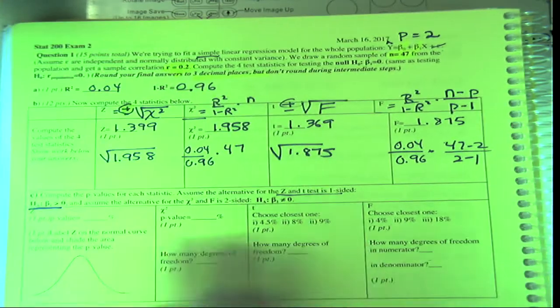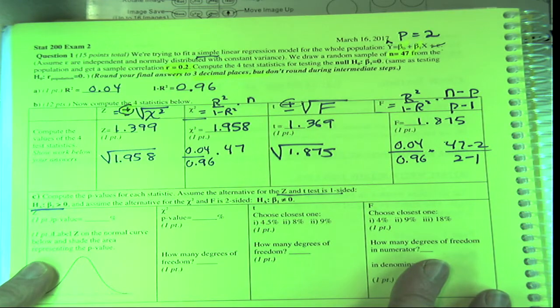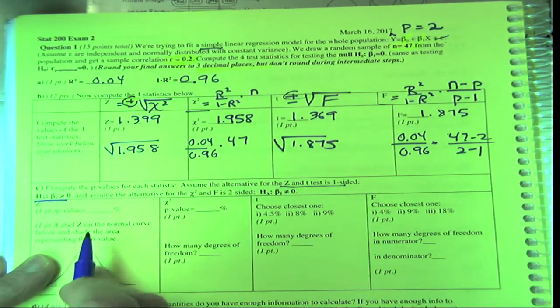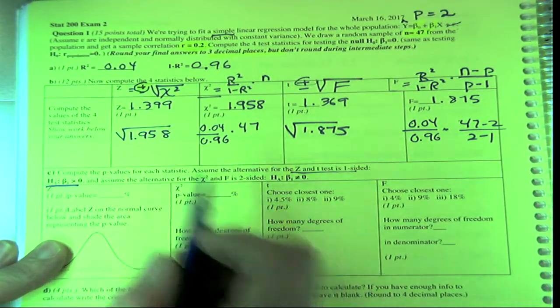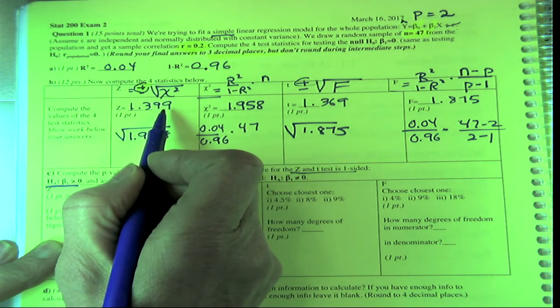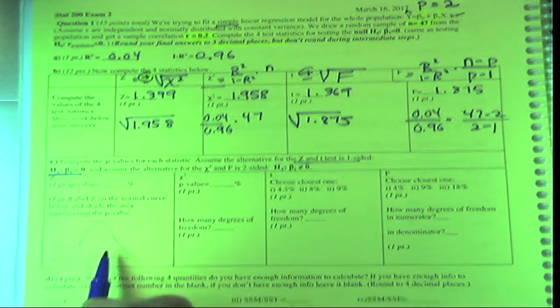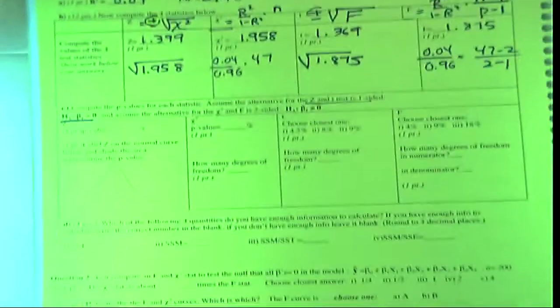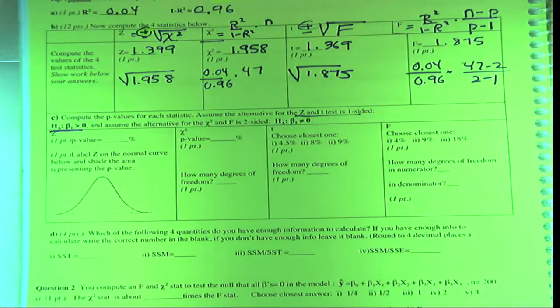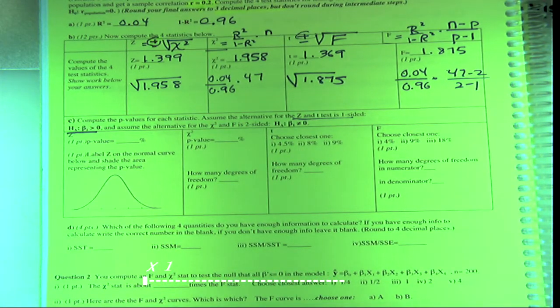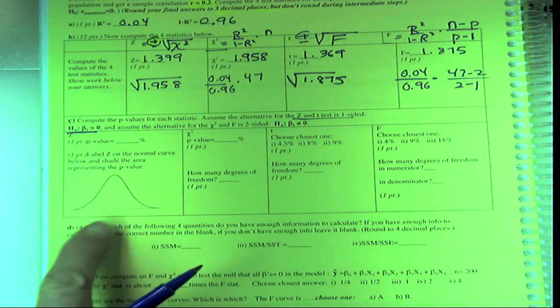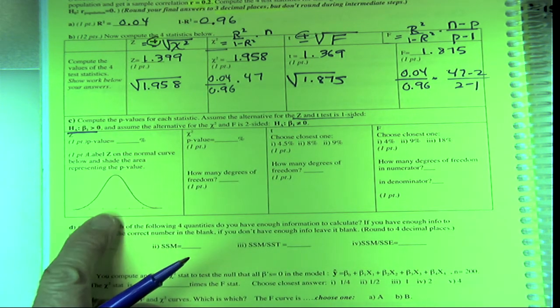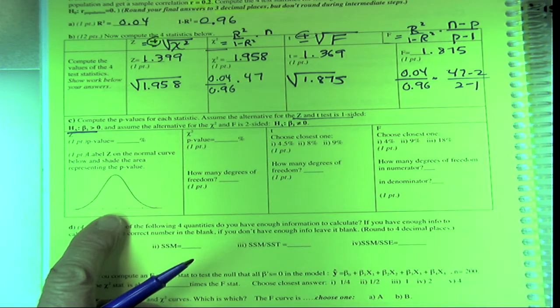So now, here we are, and so what do we want to do? Okay, so we want to get these p-values. So you're looking here at 1.399, and you have to place it on this curve. Where do you put one? Boy, that doesn't look right. I'm sorry. Let's just see why that's not. All right, so you want to get the p-value. You have to use the normal table to get this.